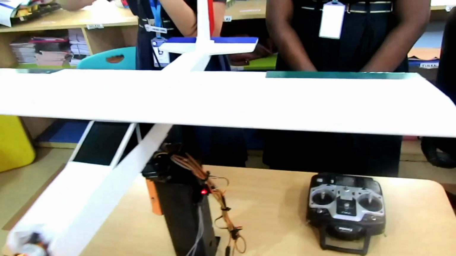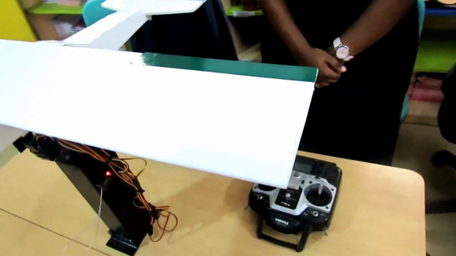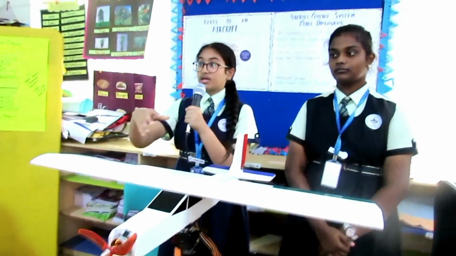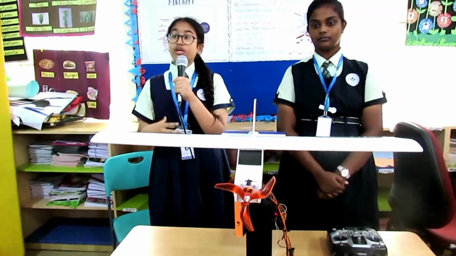Aircraft need wings to fly. Without wings, an aircraft cannot fly. Wings are usually curved at the top and flat at the bottom. When the aircraft starts to move, air at the top of the wing starts to speed up. Because of this, the pressure of air at the top decreases. The difference between the pressure of air at the top and at the bottom makes the aircraft move upwards and makes it fly.